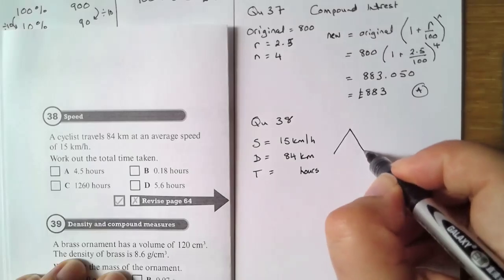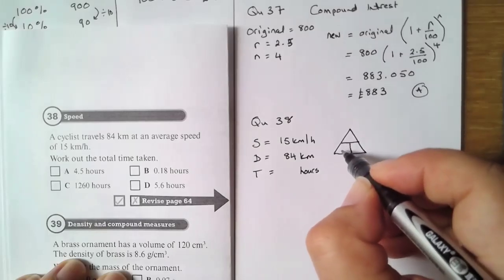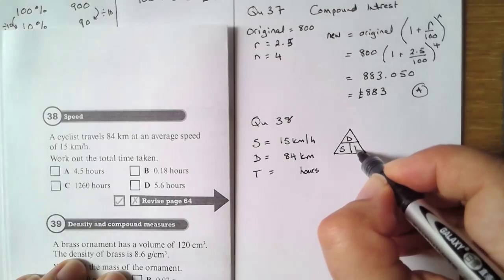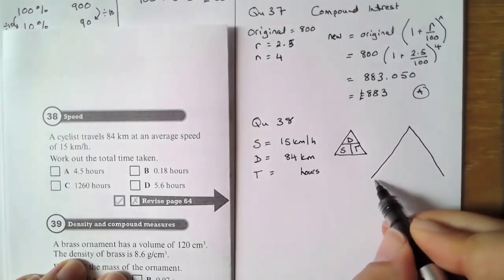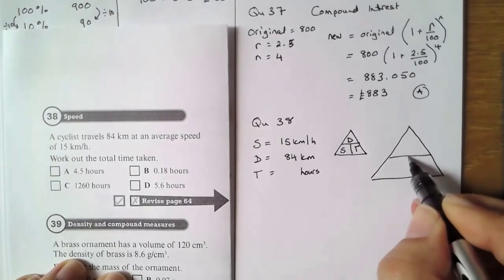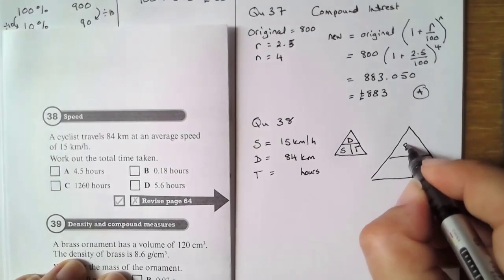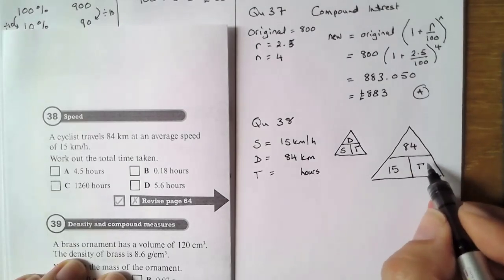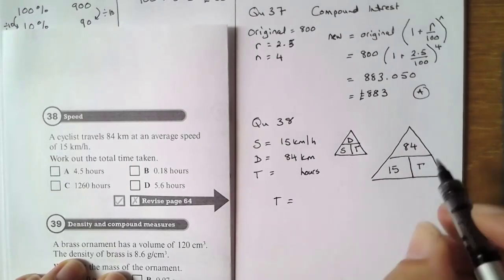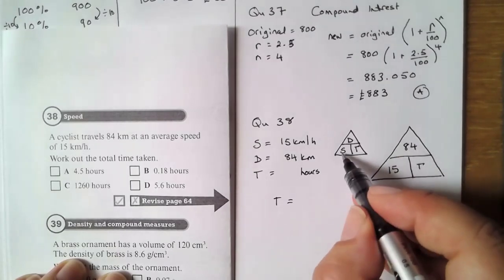I think about the relationship speed equals distance over time, and then I will put that information into a triangle. You might have other ways to do this. This will show you the equation you need to use. Time equals distance over speed.